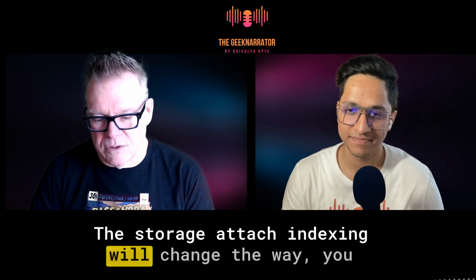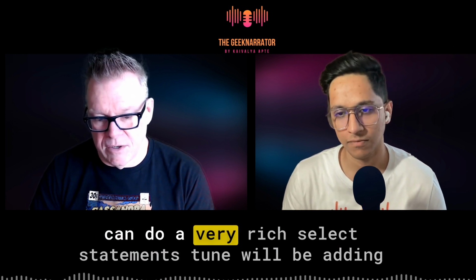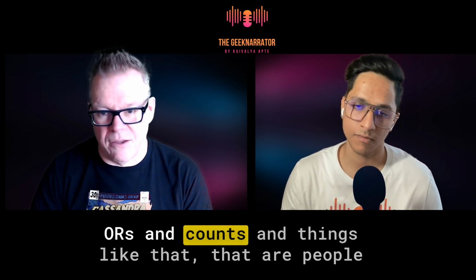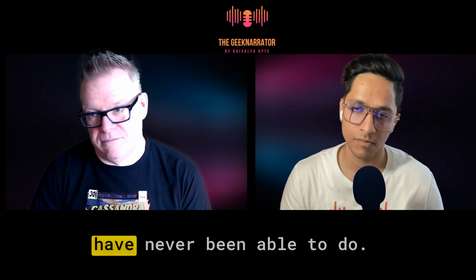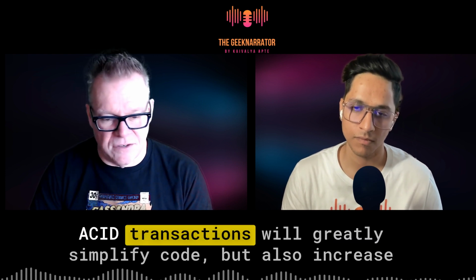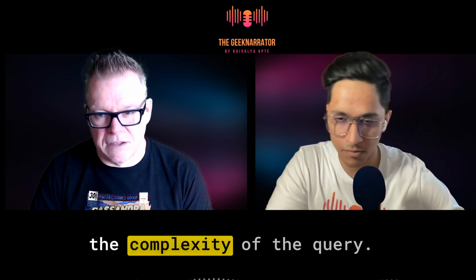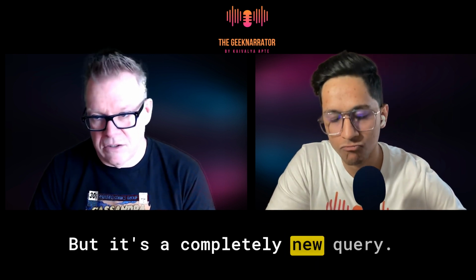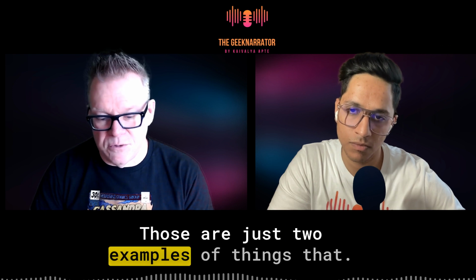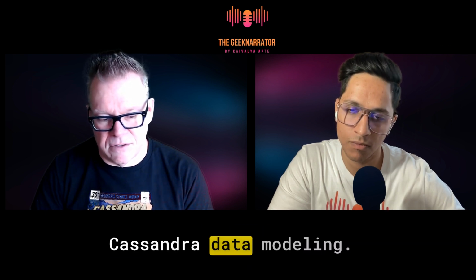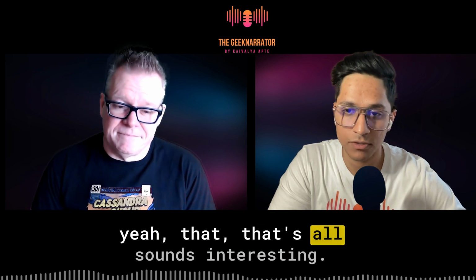Storage attached indexing will change the way you can do very rich select statements. Soon we'll be adding ORs and counts and things like that that people have never been able to do. ACID transactions will greatly simplify code, but also increase the complexity of the query, though it's a completely new query. Those are just 2 examples of things that are going to change the way we've done Cassandra data modeling.